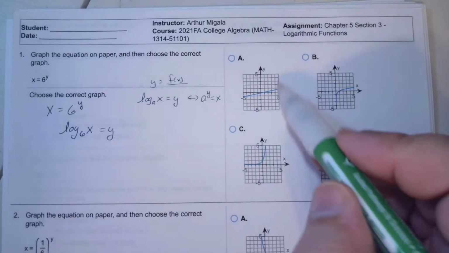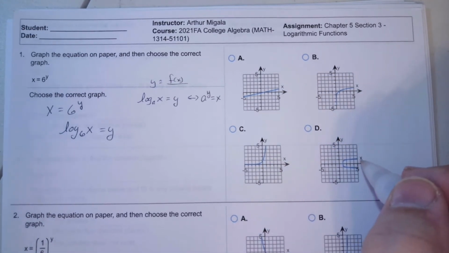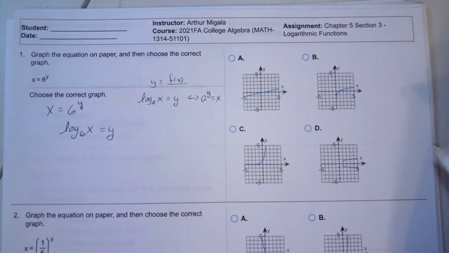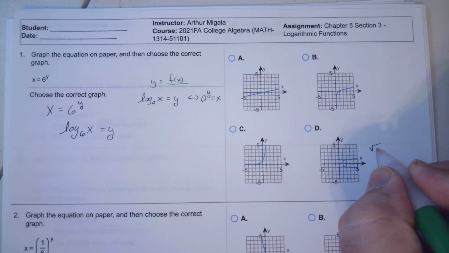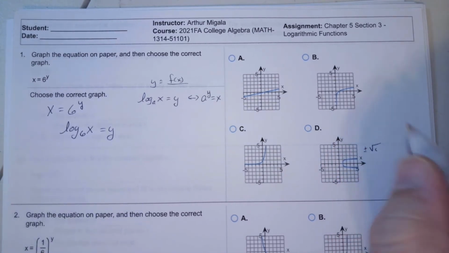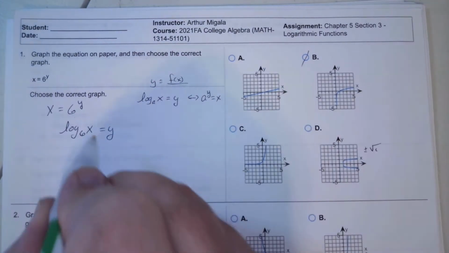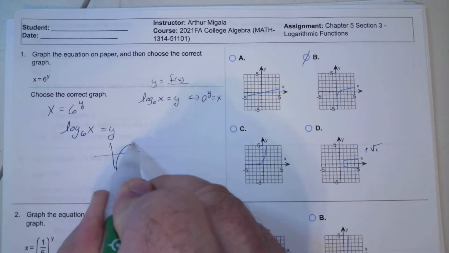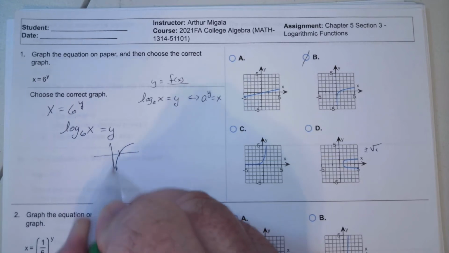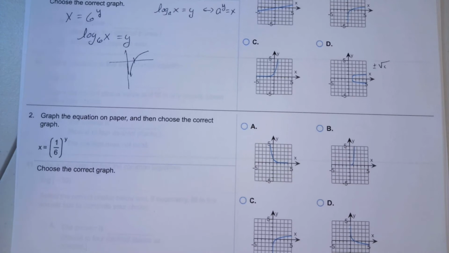That's a linear equation? No. Exponential? No. That's a quadratic, radical. This is plus or minus square root of x. That's not right. So it's got to be this. Remember, the logarithmic function crosses at 1, and its asymptote is the y-axis. So the first one's B.